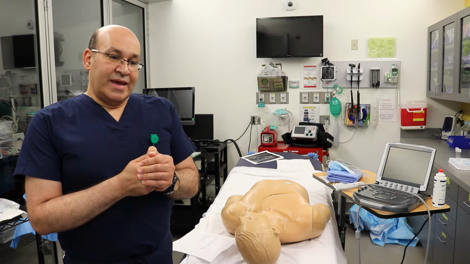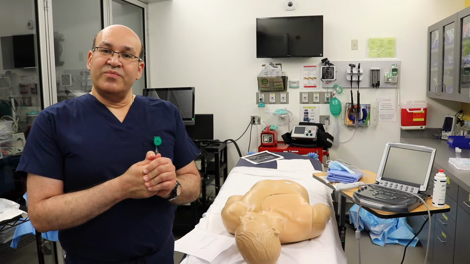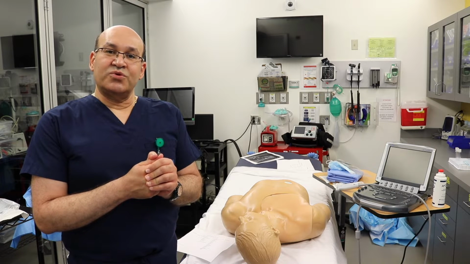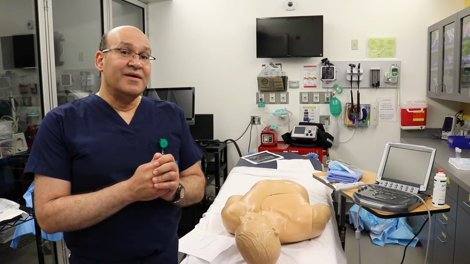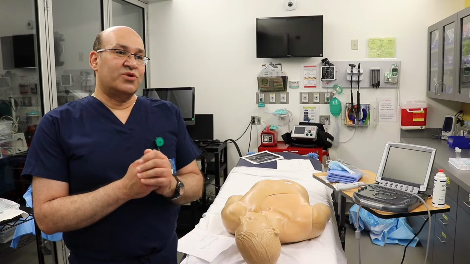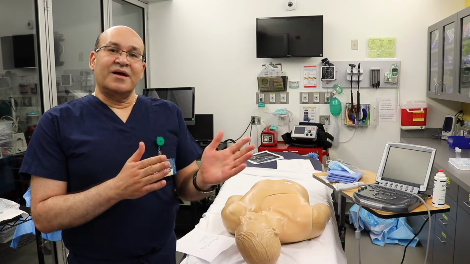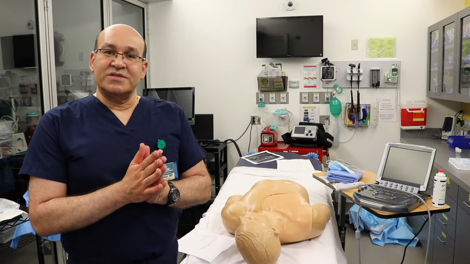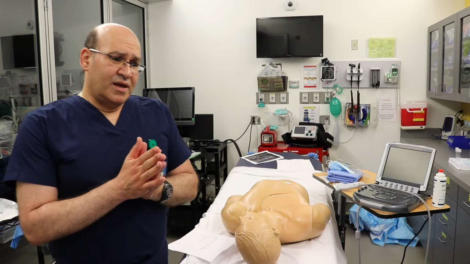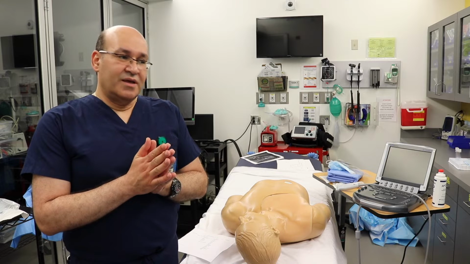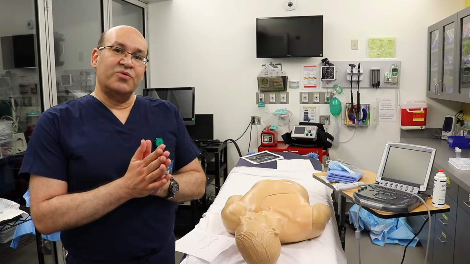So any person in the room should stop the procedure if there is any break of the sterility. If your hand touches anything that's not sterile, the nurse in the room or your assistant or even the student in the room can tell you, please stop, your hand is not sterile now, you need to change your gloves. So this is important. Don't be upset about that, because this is for patient protection, and we are all working on our patient protection.